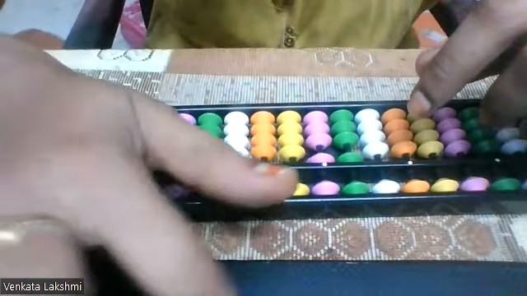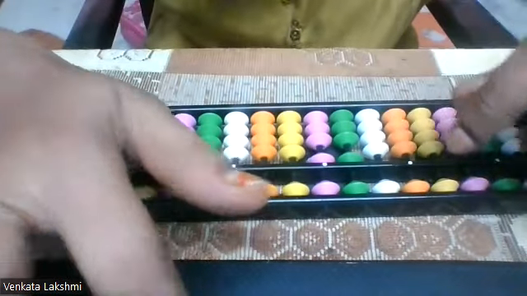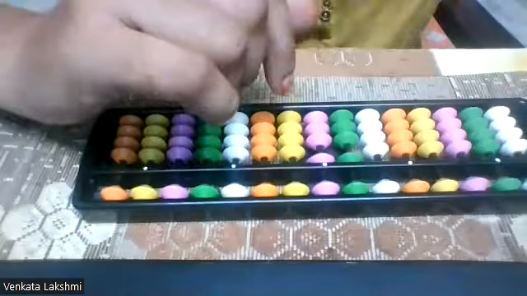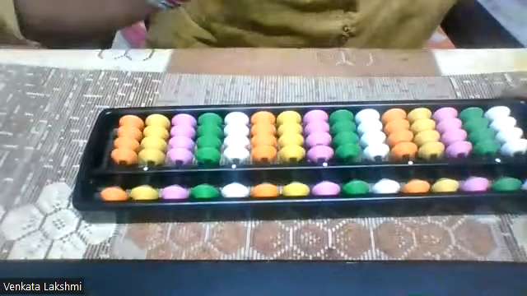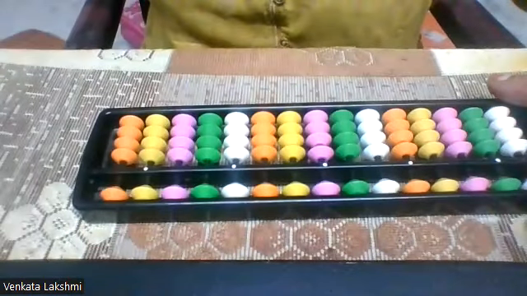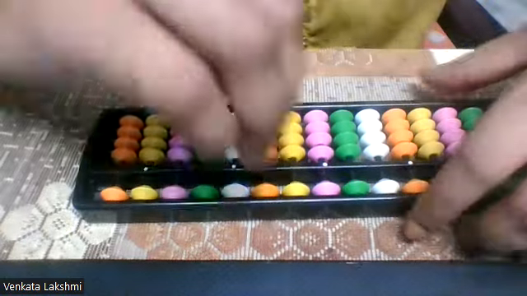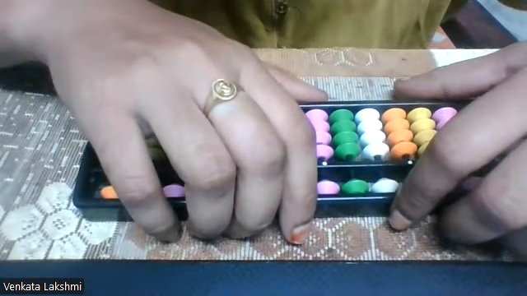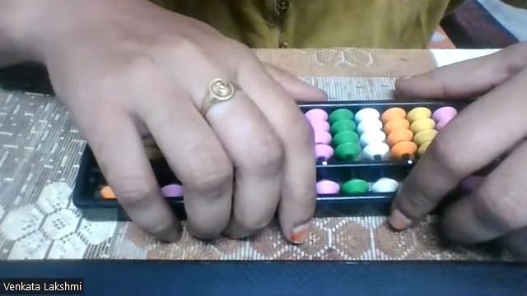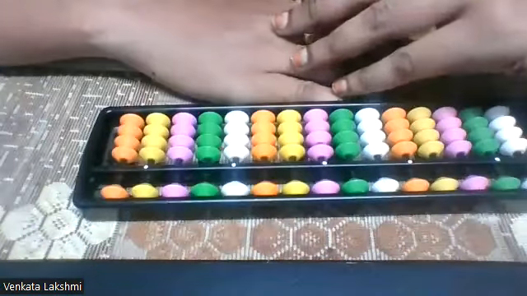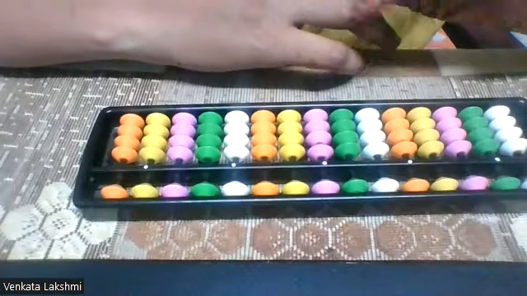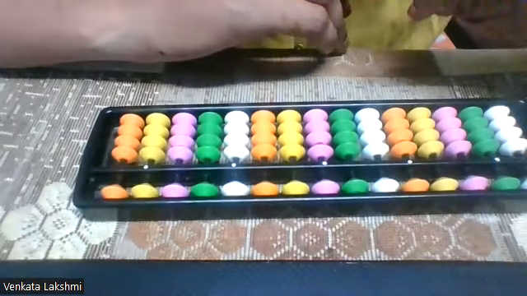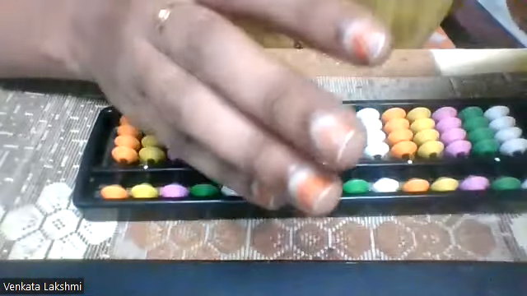Sharvari, tell me. Add 9 equals to. How to add 9? What is the complement of add 9? Add 10 less 1. What is add 8? Add 8 equals add 10 less 2. Yes, you should take 10, then remove 2. Then only you will get 8.